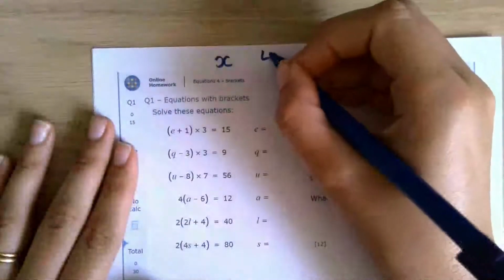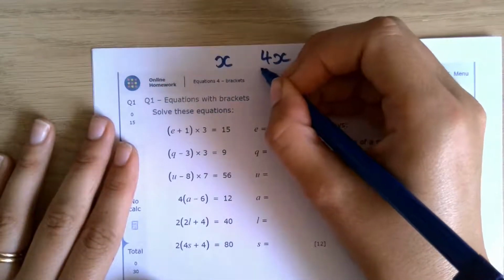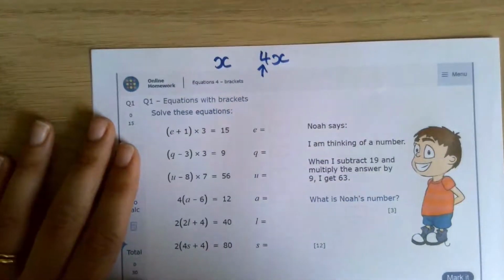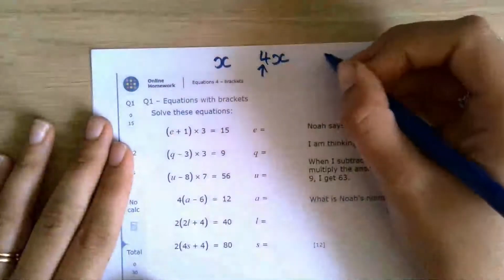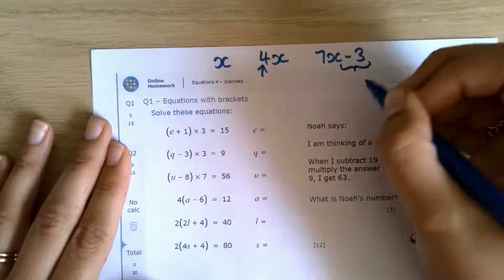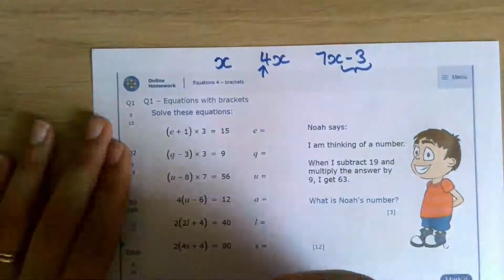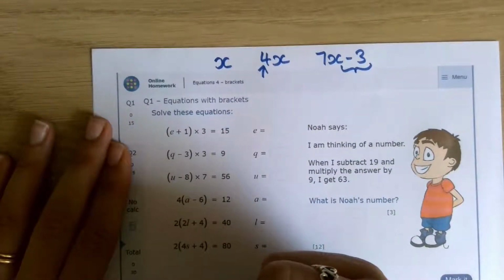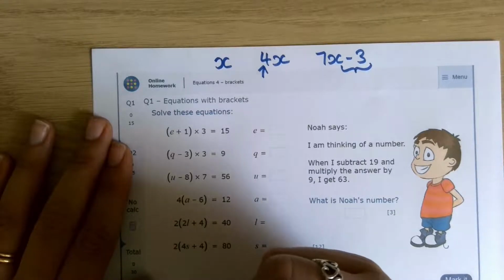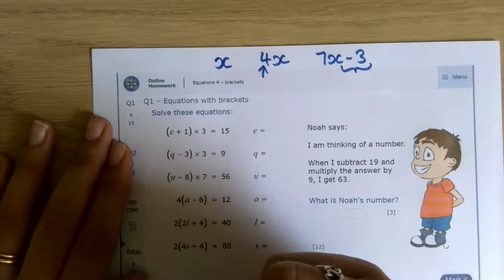When I talk about an unknown, I'm talking about the letter. If we see 4x, the 4 is what's called a coefficient. Tells us how many x's we've got, tells us what we're multiplying our unknown by. If I've got 7x, take away 3, negative 3 is my constant. It is separate from 7x, and it doesn't matter what x equals, negative 3 will always be worth negative 3. That's why it's called constant.